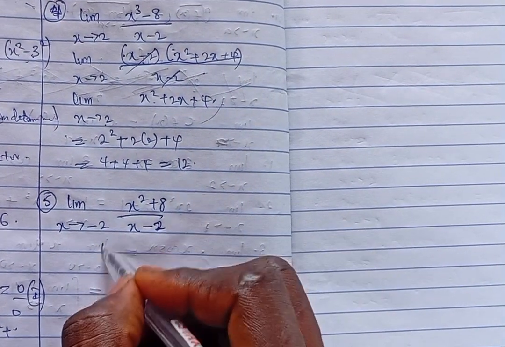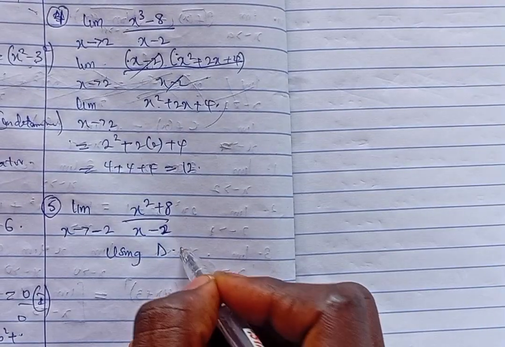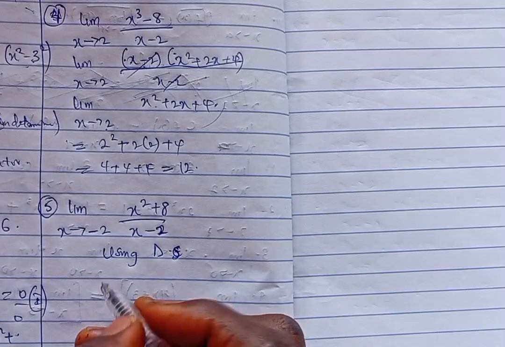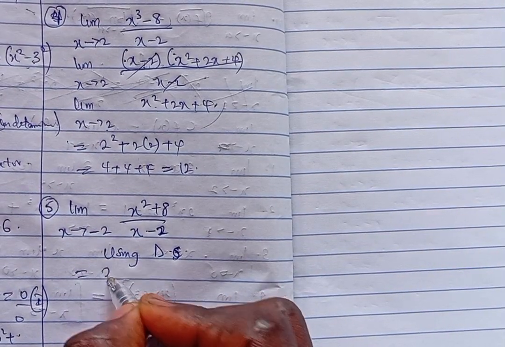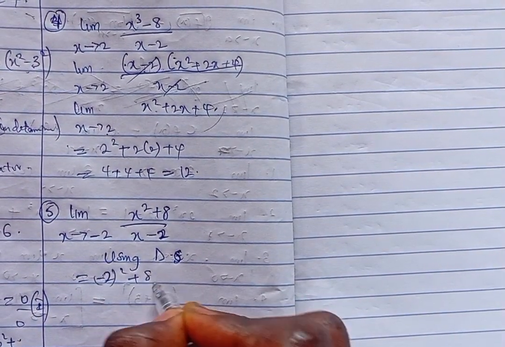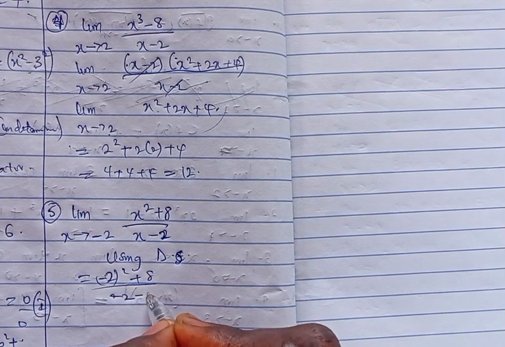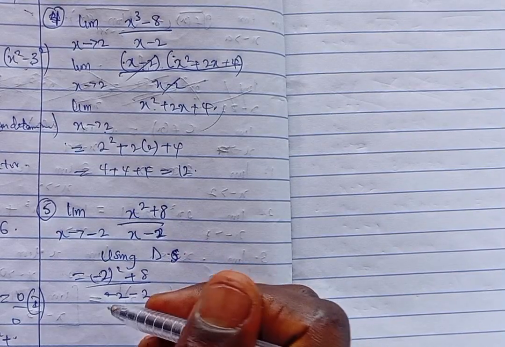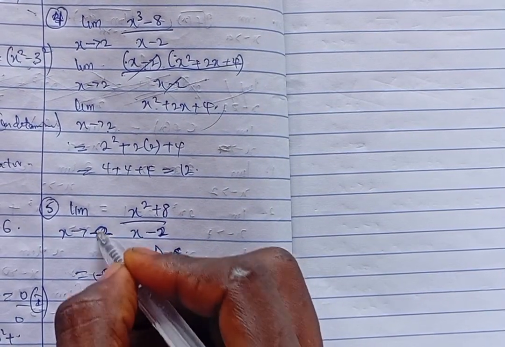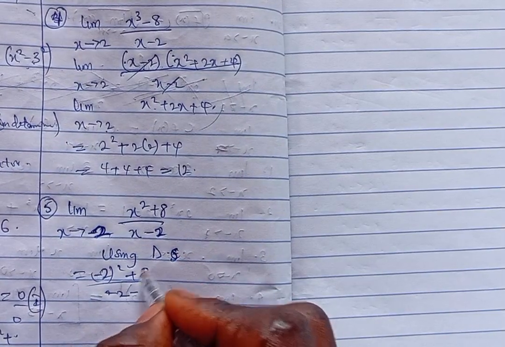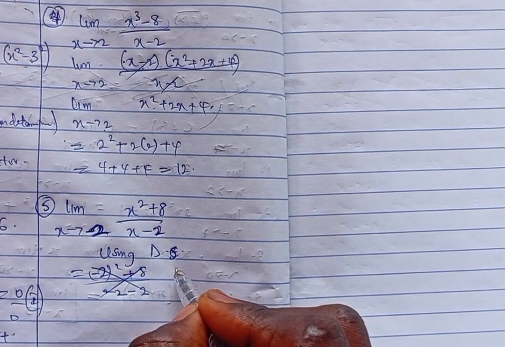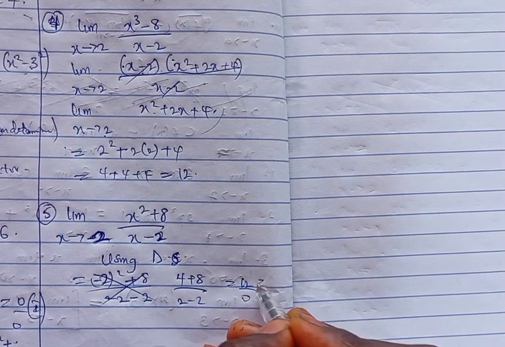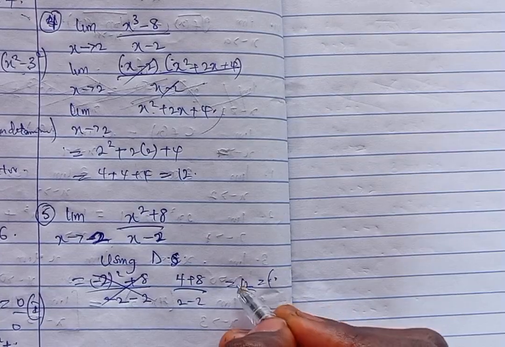If you use direct substitution, let's say it is at x tends to 2, you have 4 plus 8 over 2 minus 2, which is 12 over 0, which is infinity.